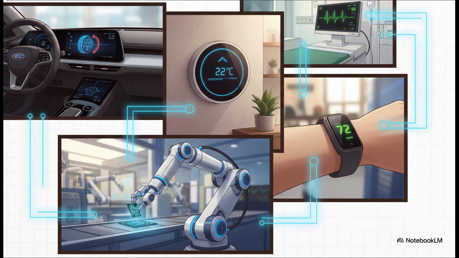It's the code that runs the braking system in your car. It's what manages your smart thermostat. It tracks your steps on your fitness band. It's inside the robots on a factory floor and the patient monitors in a hospital. Seriously, you've probably interacted with dozens of these systems before you even finish your morning coffee.